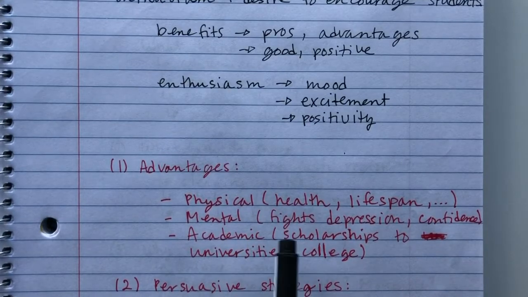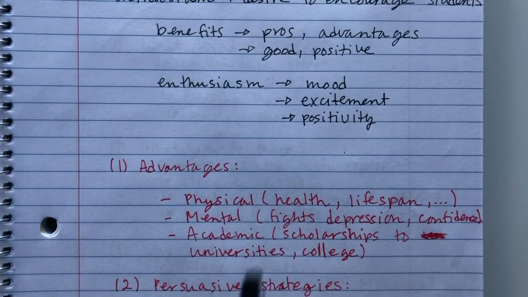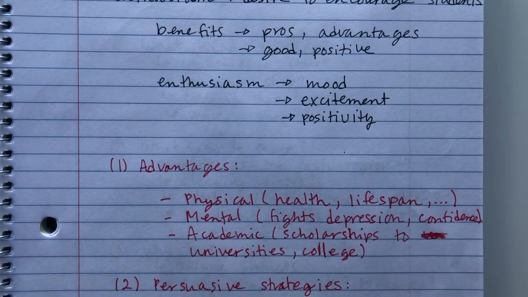You can say, oh yeah, if you actually think of playing sports, you might get a scholarship to a university or college and you won't have to pay. And this also targets the people who have financial struggles. Okay, so you can get free university or college education if you're really good at a sport.